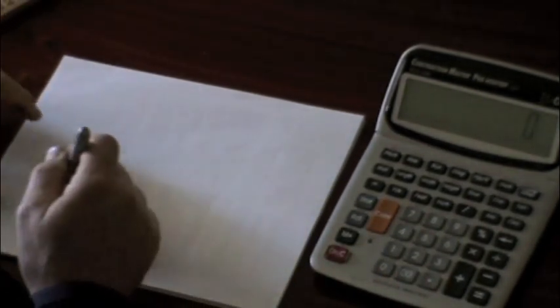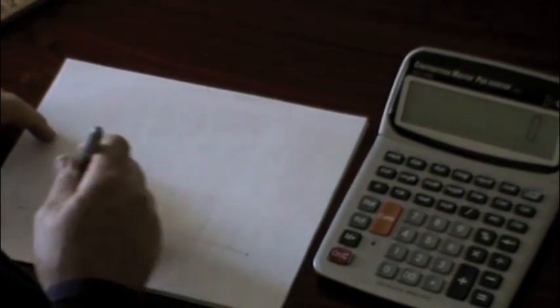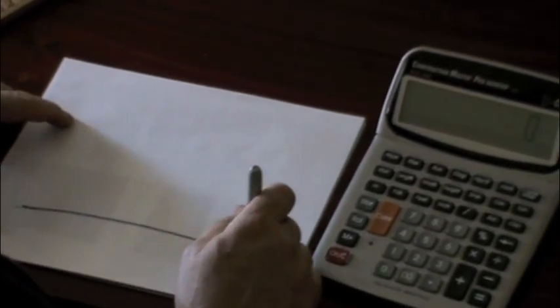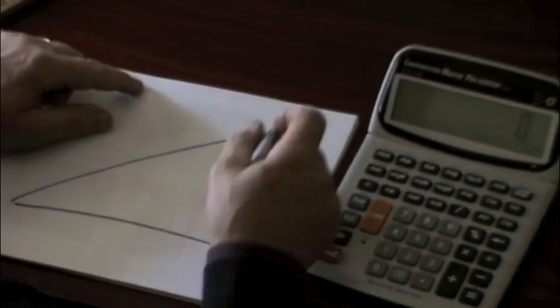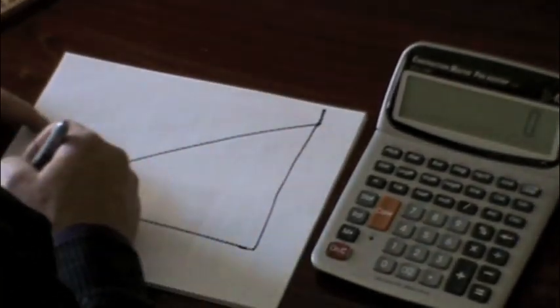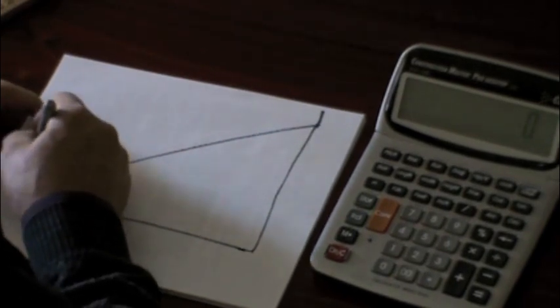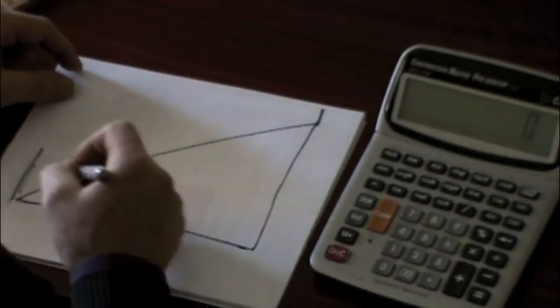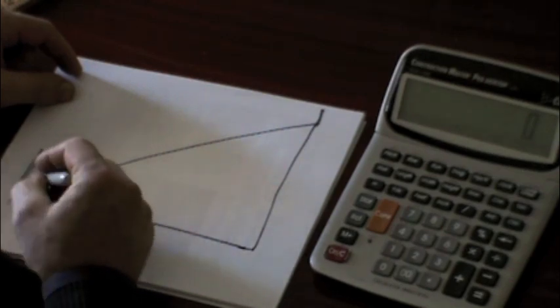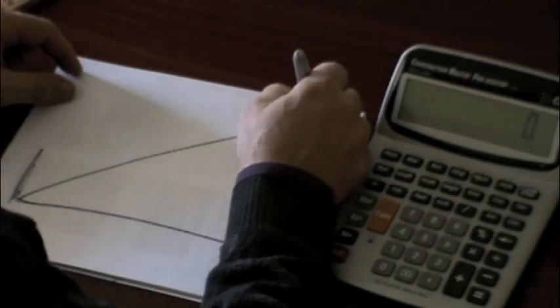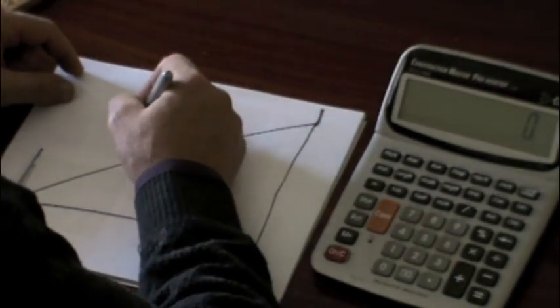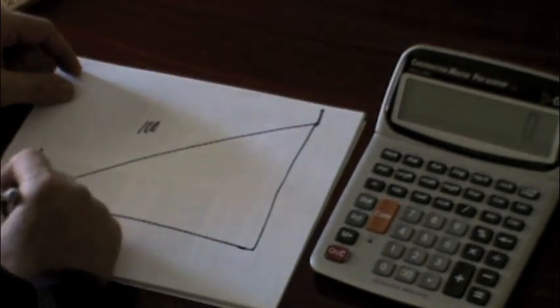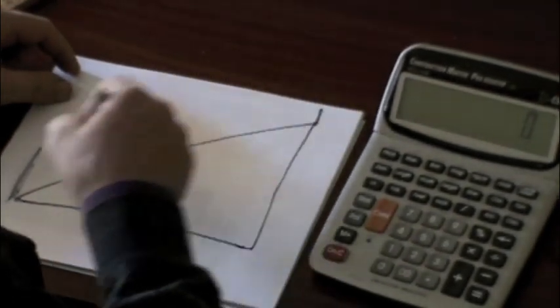We're going to look at laying out balusters on a rake run. Here's our stair. Here's the newel post. If we lay the tape along the knee wall cap and measure it, we've got 100 inches measured along the knee wall.